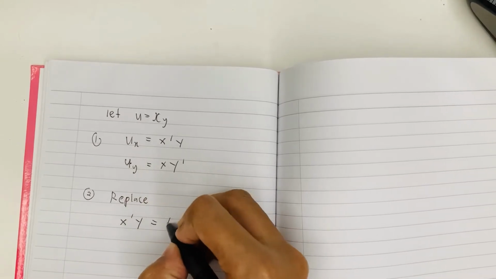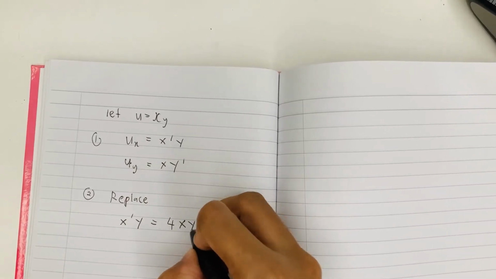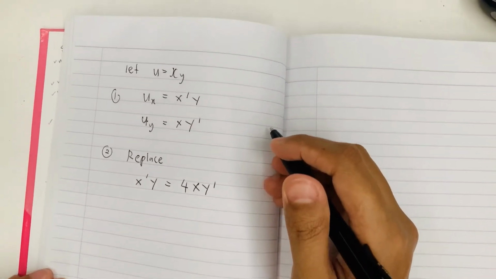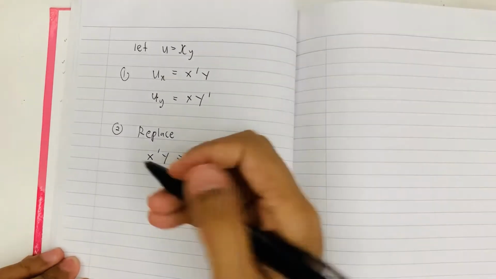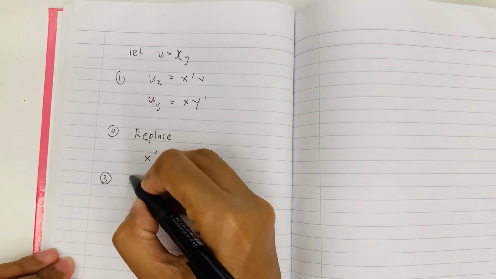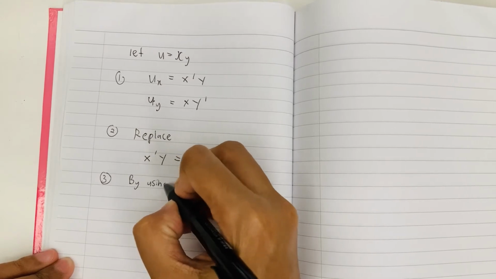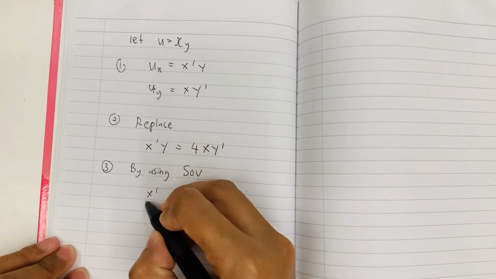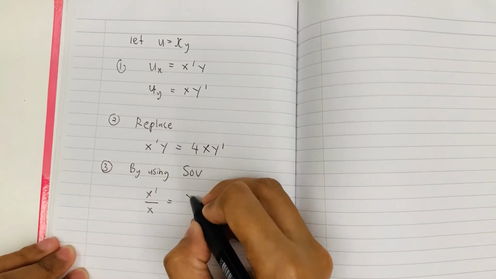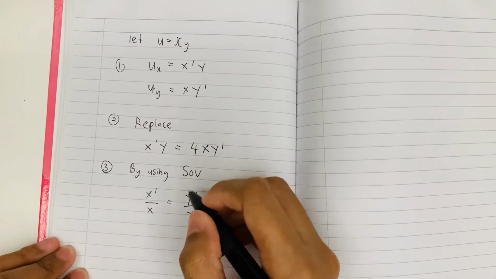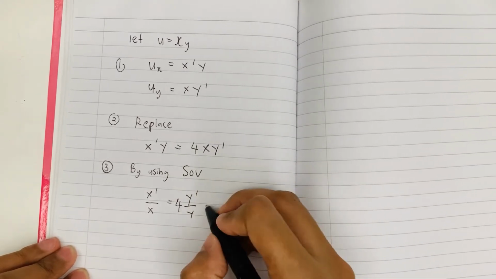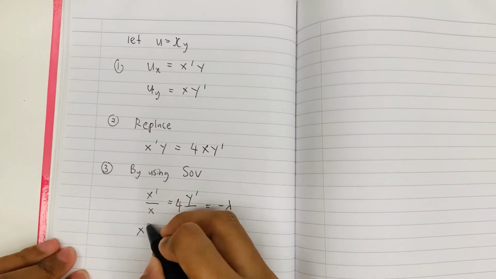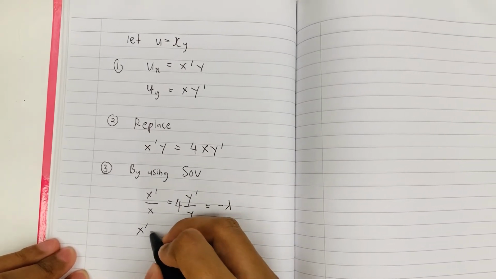So X prime Y equals 4XY prime. Now we're going to apply the SOV method, which is to separate X with X and Y with Y. So X prime divided by X is equal to 4 Y prime divided by Y. Actually the 4 you can take anywhere, but please stick with 4 on the Y side, and then equals negative lambda.